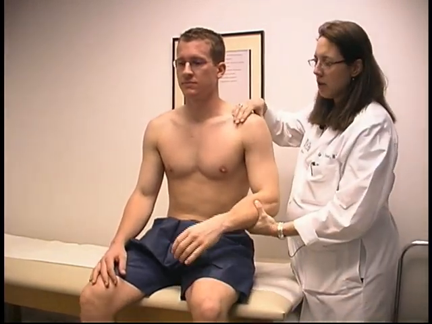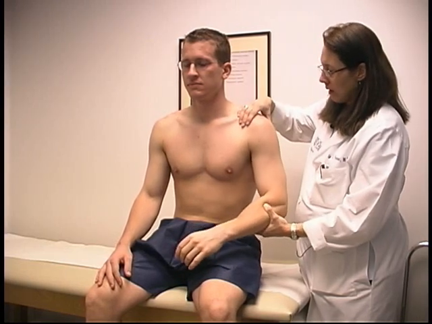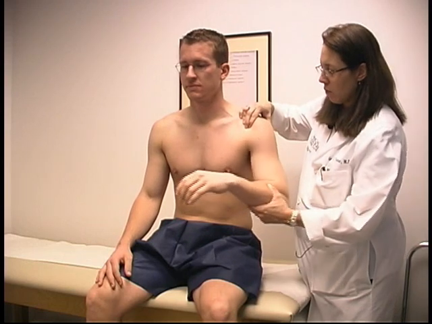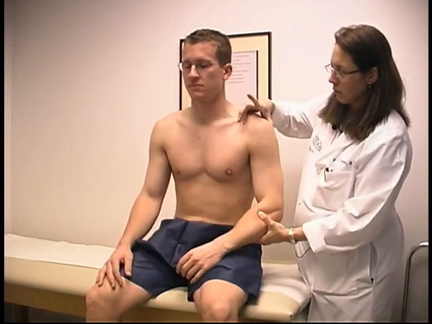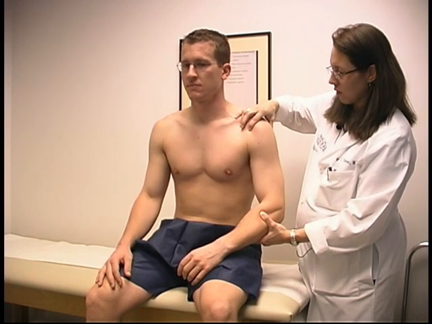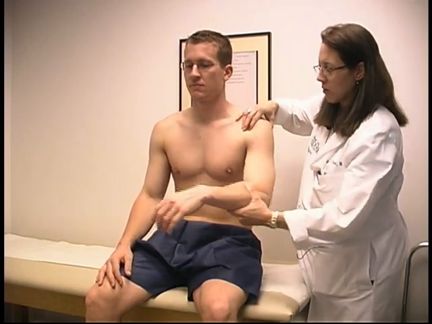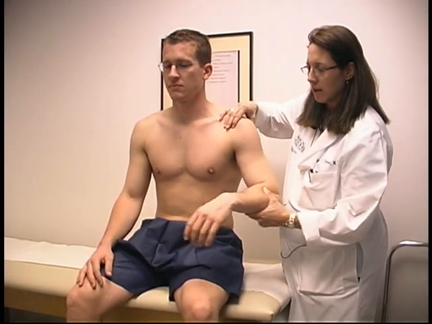Next examination for a patient with suspected shoulder instability is called a shuck test, or just simply moving the humerus between your fingers. Your front finger is on the humeral head in front, and then your thumb in back, and you simply want to slide the humerus back and forth and see how far it will slide on the glenoid.